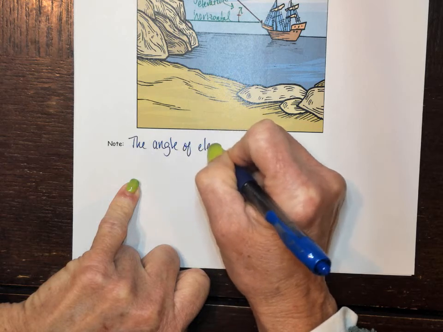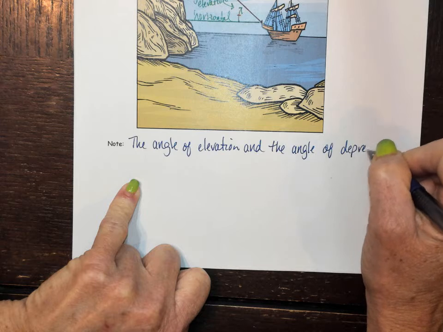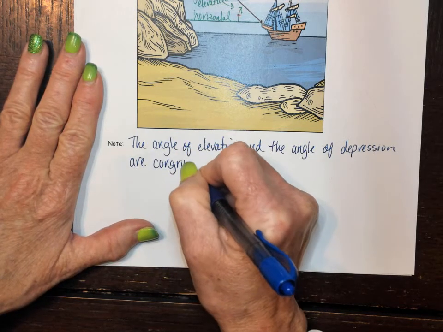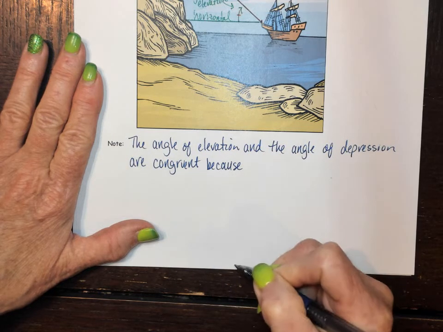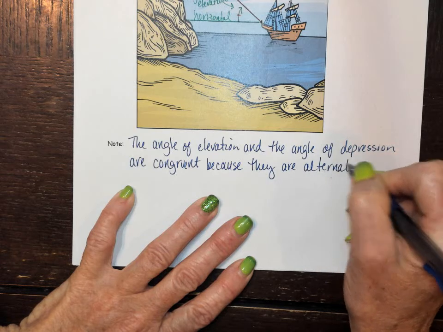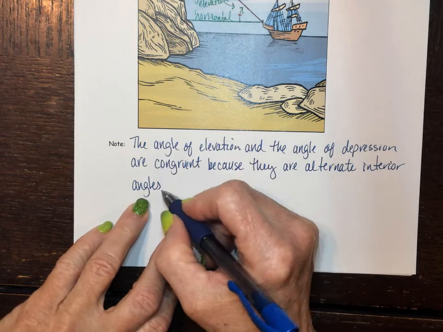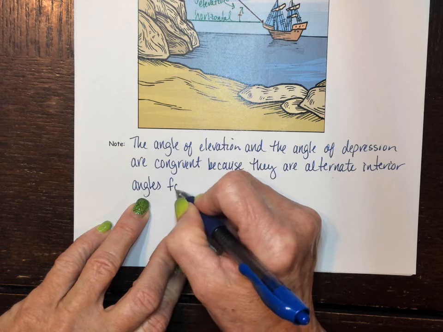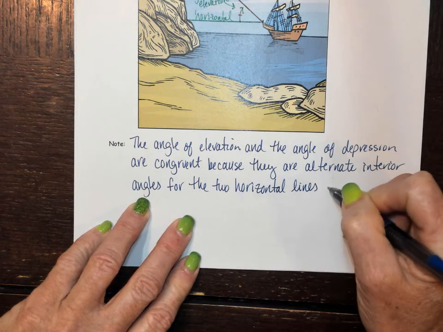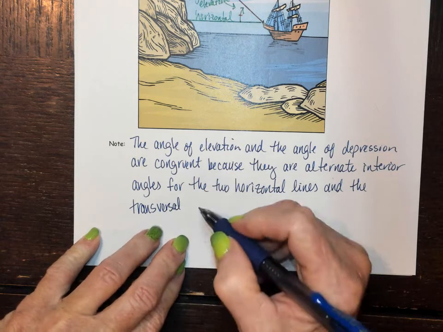The angle of elevation and the angle of depression are congruent because they are alternate interior angles for the two horizontal lines and the transversal, which is the line of sight.